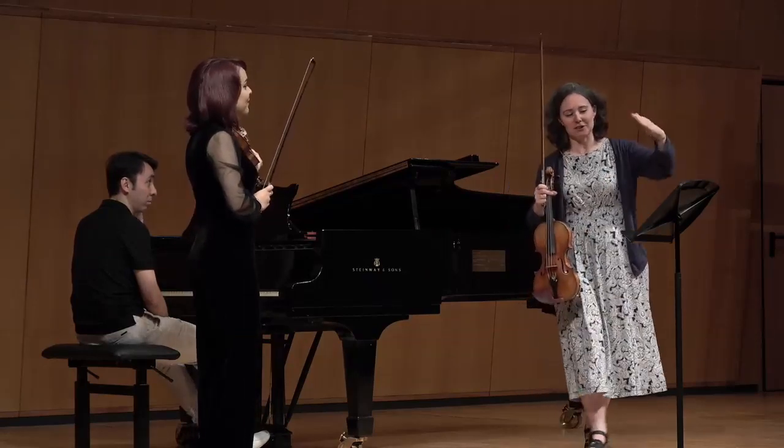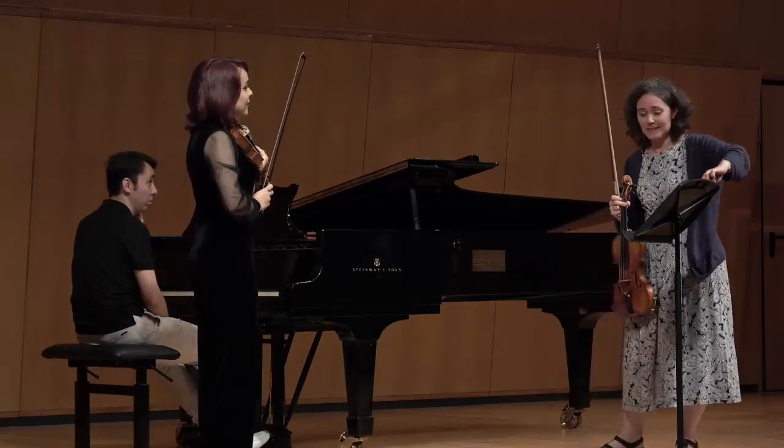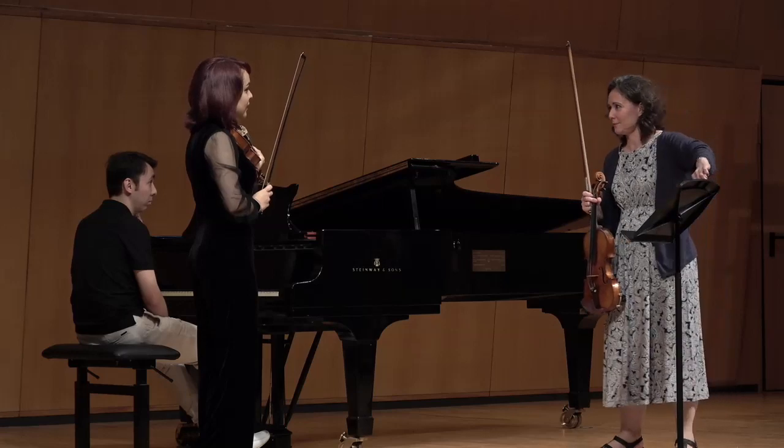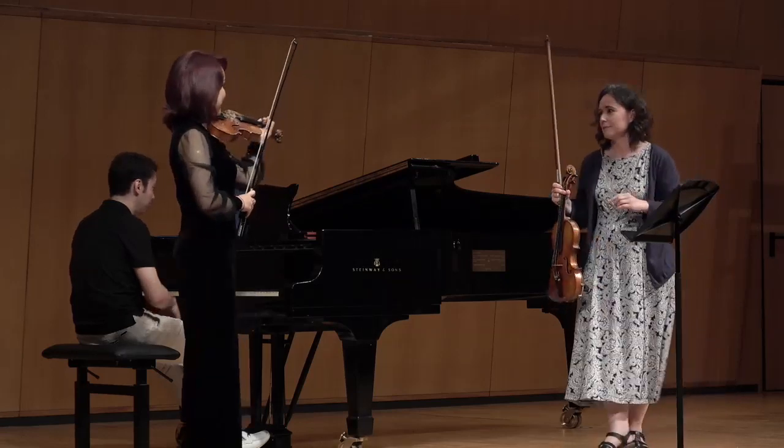But let's structure it a little bit differently. Don't linger on the E, but go all the way to the next measure. And then you have a longer line.